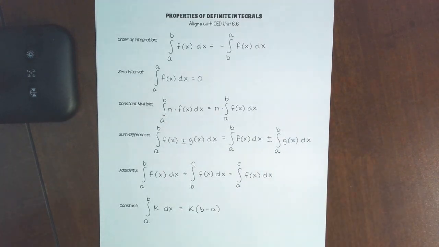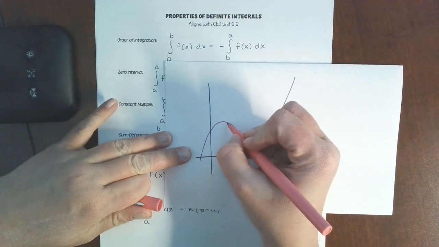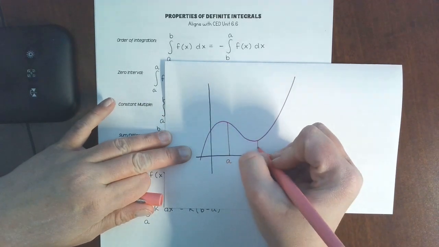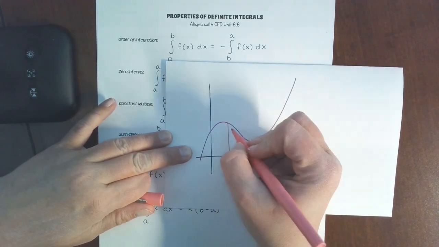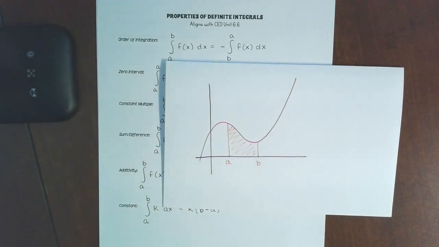So remember that when we're talking about integrals, everything you see here on this page, what we're really talking about is the area under a curve, right? So we say from A to B, we're trying to find this area underneath here, okay? So it's important to just keep that in mind as we're working through this.